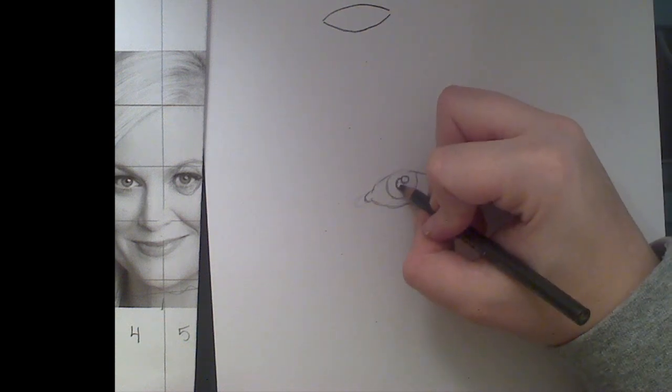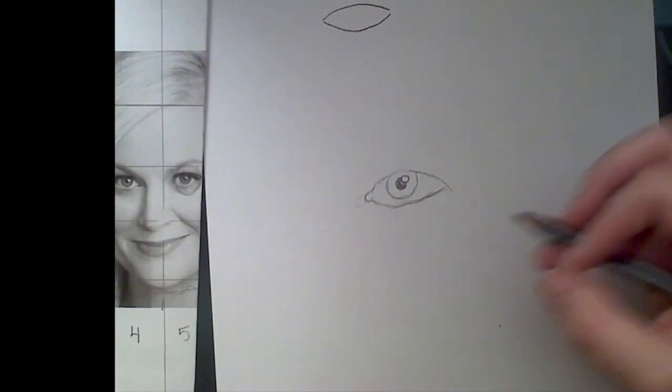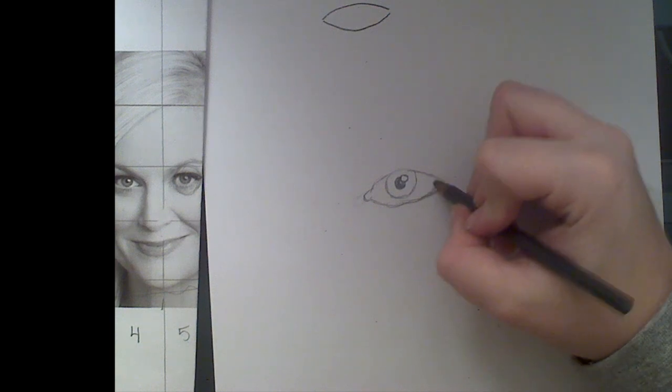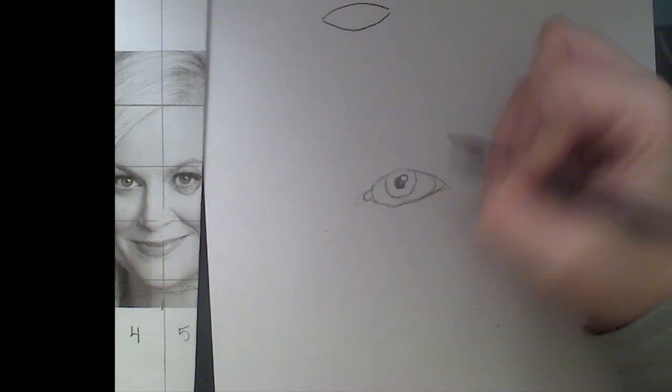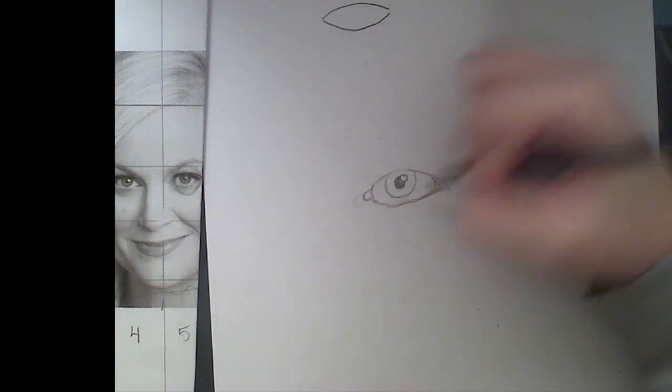It's completely white because we always have a reflection on our eyes. So that's what that is for. So that's kind of the basis of your eye. You can also curve this a little bit just to show the parts of the eyeball if you wanted to.